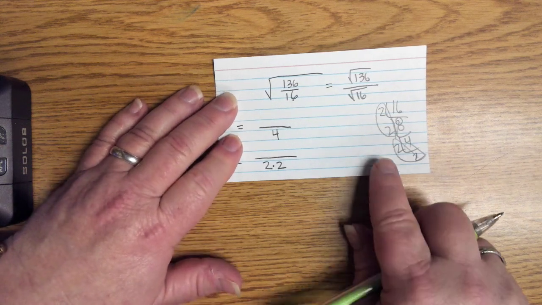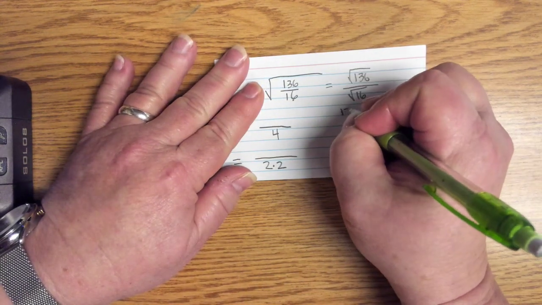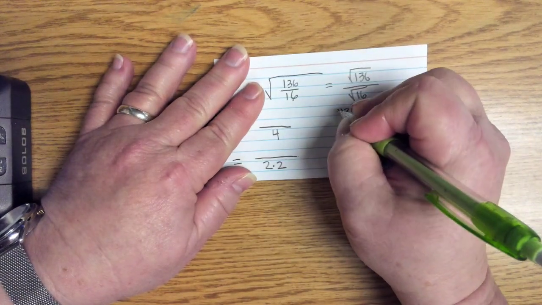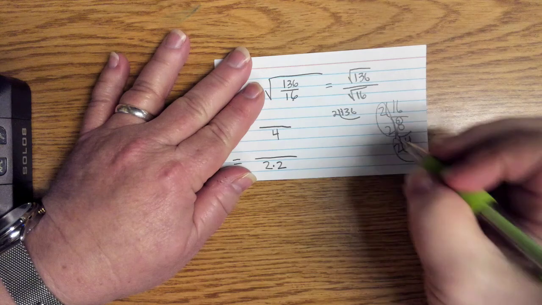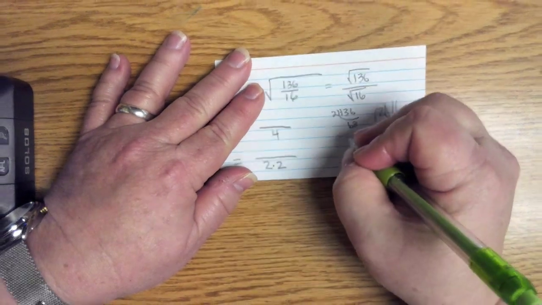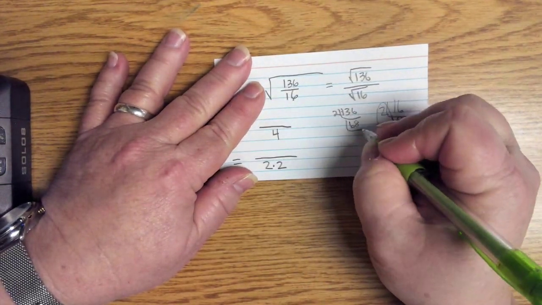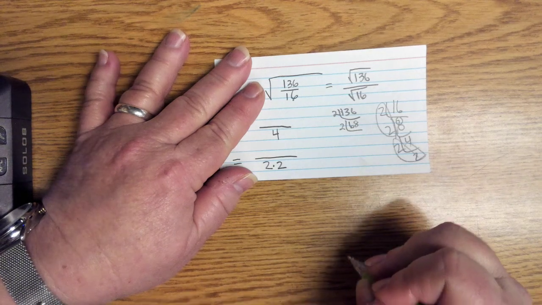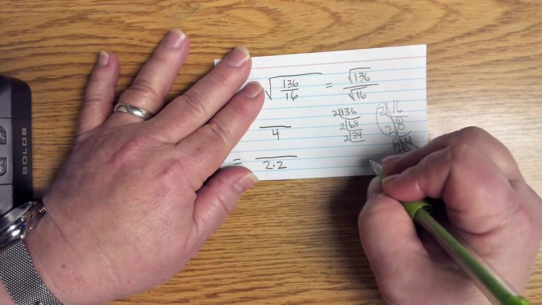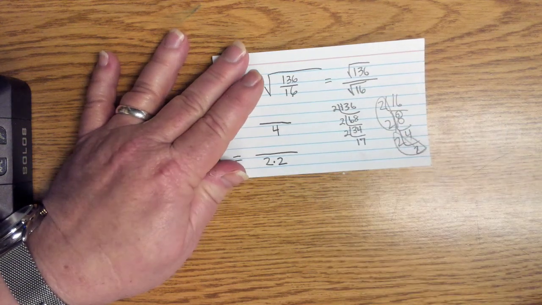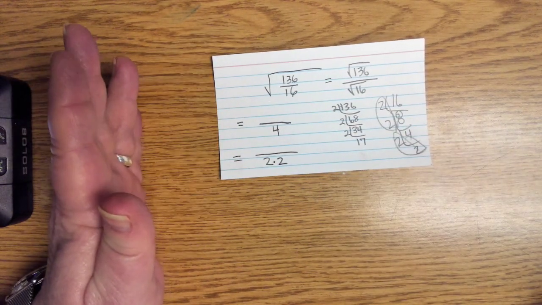136 is a little more complicated. I'm going to divide that by 2. And I find that 2 goes into there 68 times. So then I have another 2. And now I have 34. And I could do another 2, and that would give me 17. And 17 is prime, so I have to stop there.